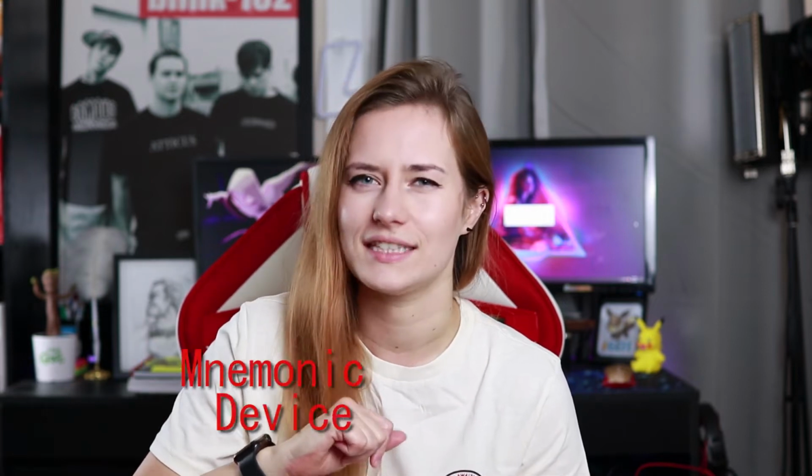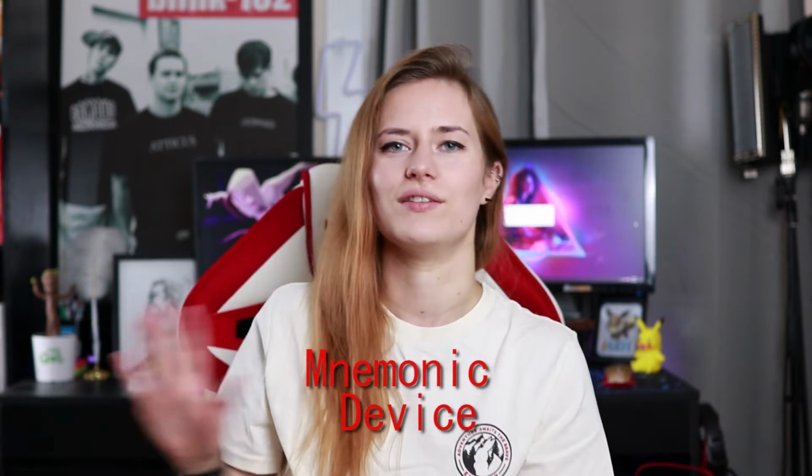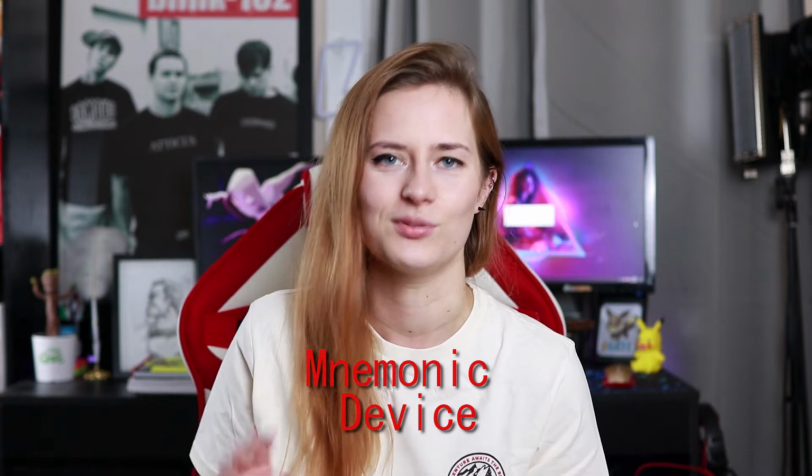Now this is a specific method, and I'm probably going to butcher the name of it. I cannot read it for the life of me. Thank you, dyspraxia. So I think this is how you say it, but it's called mnemonic device. I'll put it on the screen right here so you can literally read it and be able to Google it. Now I do this one all the time, and I never actually knew the name of it until I researched it.